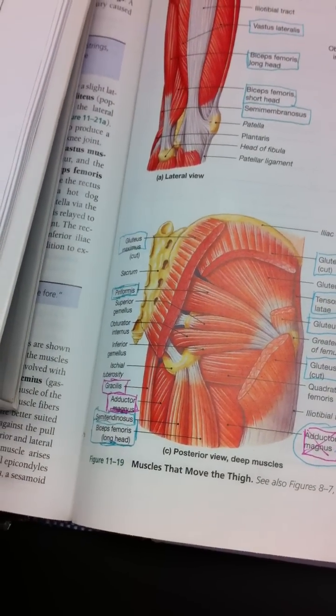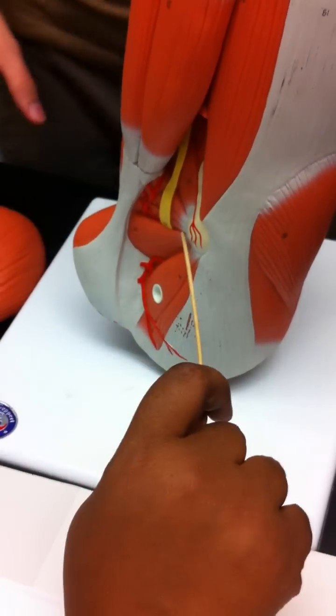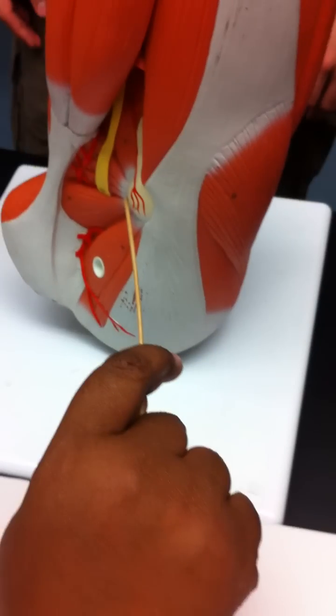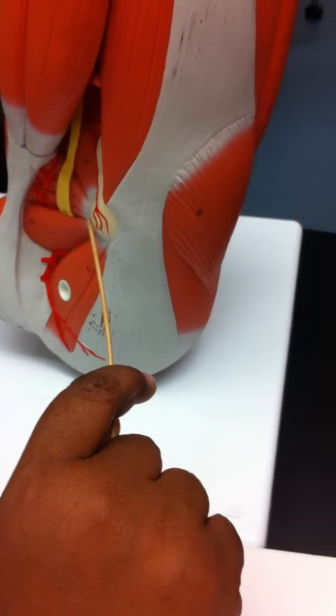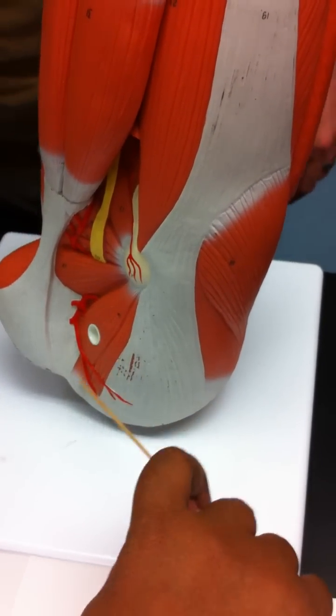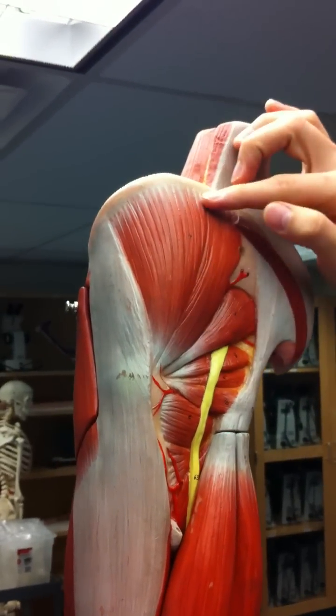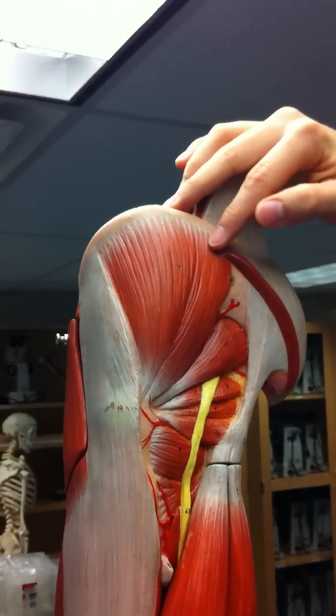Okay. So anterior iliac crest to the greater trochanter. So we are looking at number 12 here. And here, I can't see the number. Can you see it? Number 4.